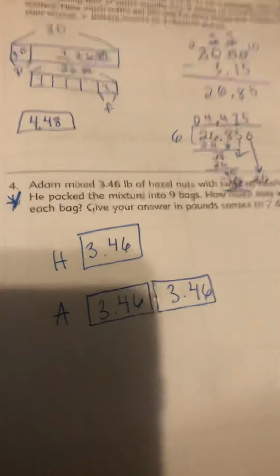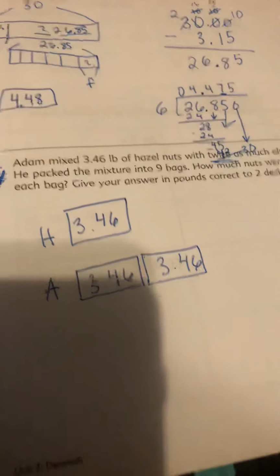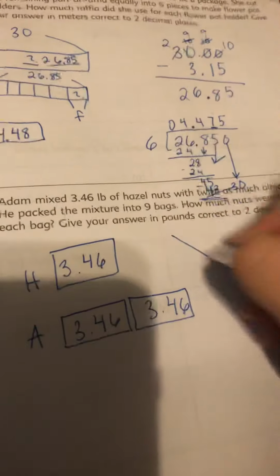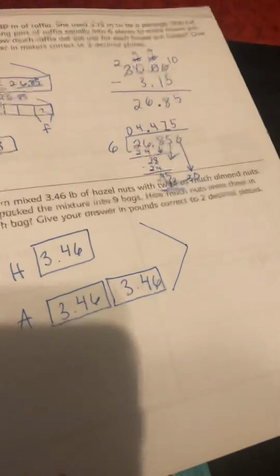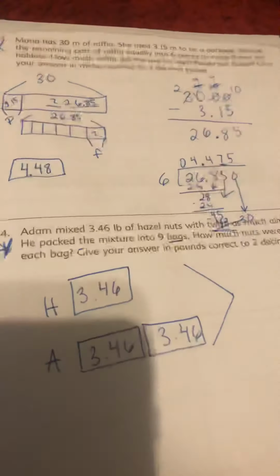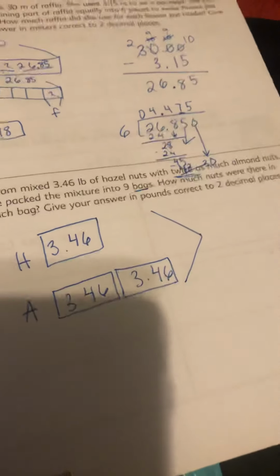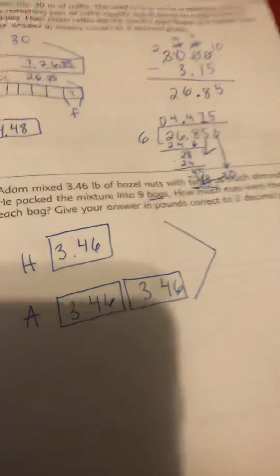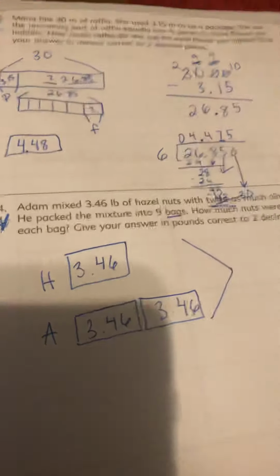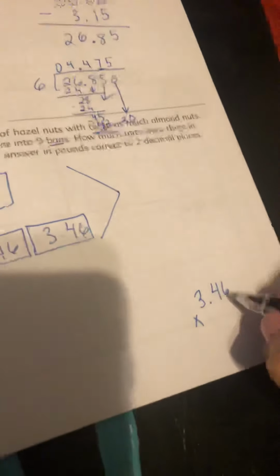So then it says he packed the mixture into 9 bags. So we actually need to find the total, right? Because I need to know how much his total mixture is. Because he's mixing his hazelnuts, he's mixing his almond nuts. He put it all together before he's going to put it into 9 different bags. So we need to first find our total. So I'm going to come over here to the side, and I'm going to use my multiplication skills. I know 3.46. I see how many of them? 1, 2, 3, right?